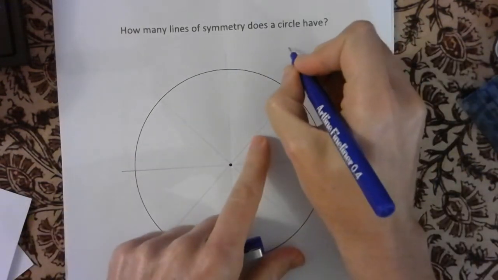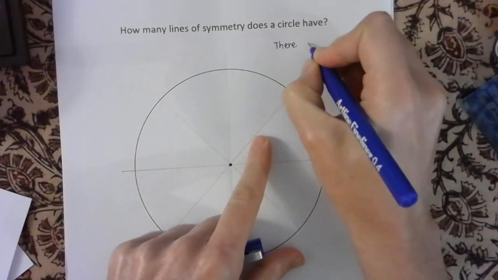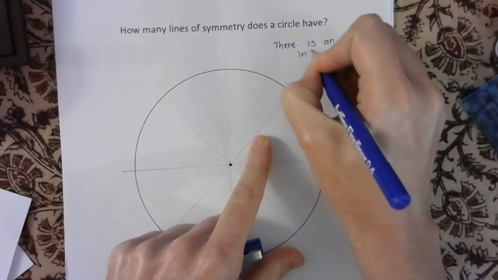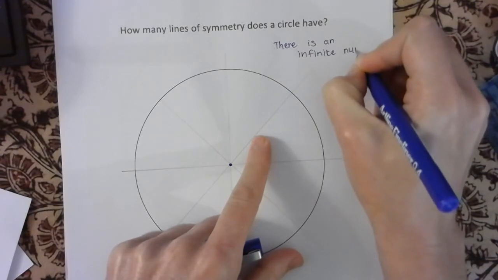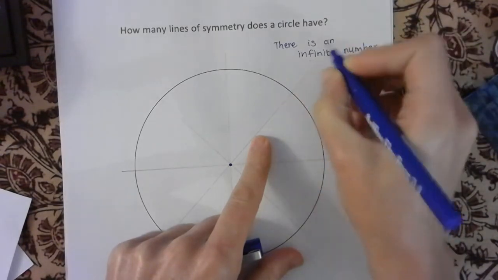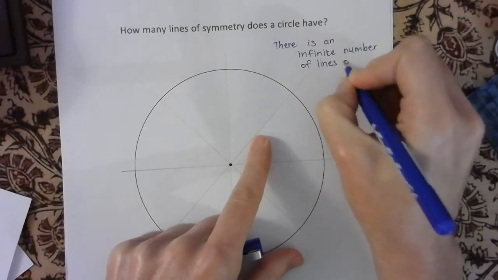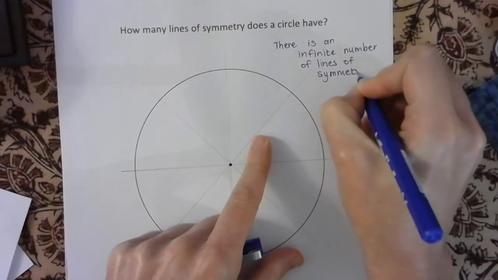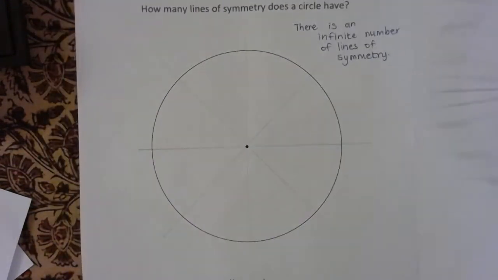So there is an infinite, meaning you can't count it, number of lines of symmetry. I will show you an example that's not complete.